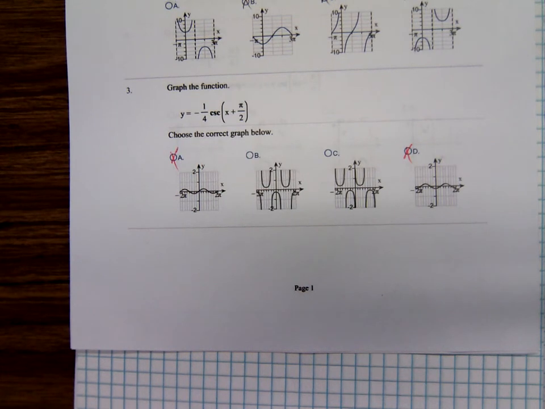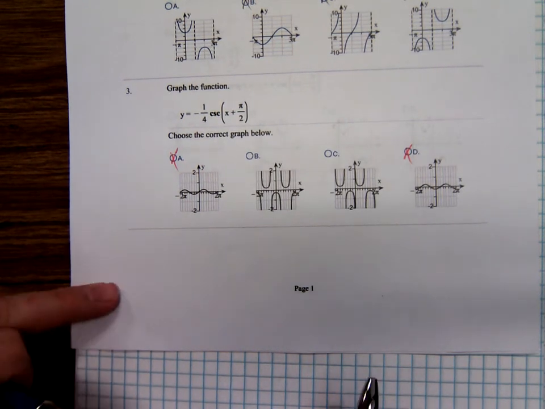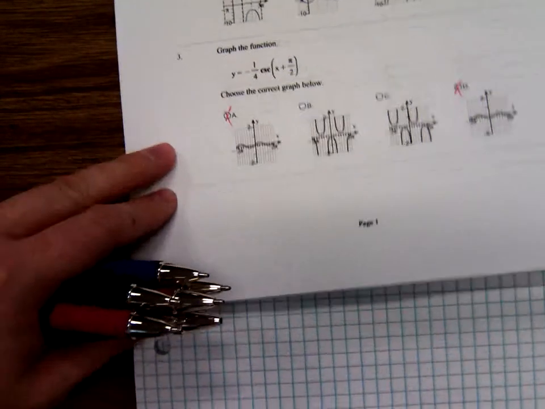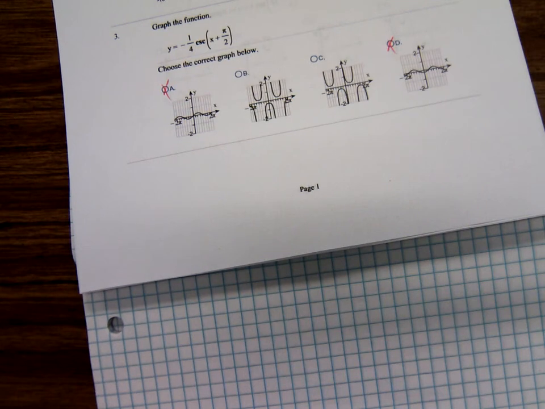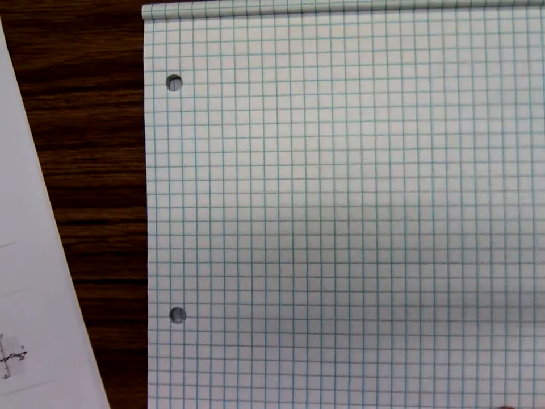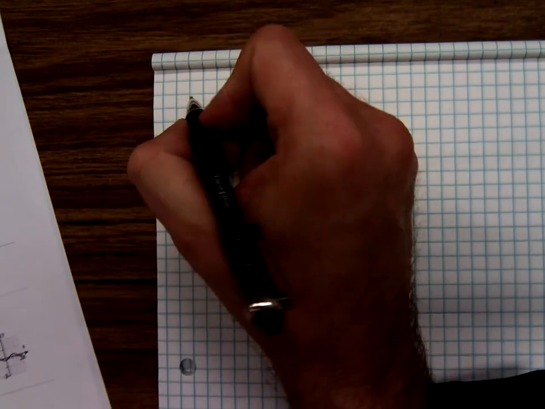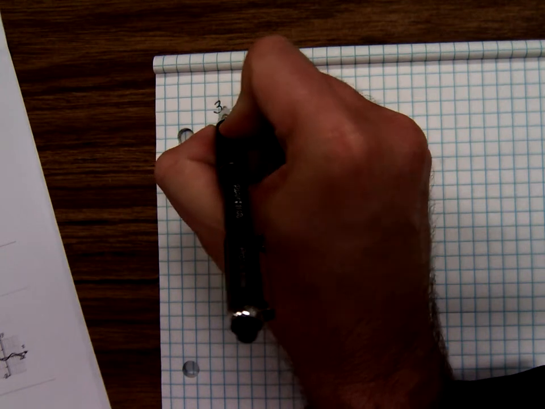So, graphing y equals -1/4 cosecant x plus pi over 2. Okay, let me write it down. So this is number 3.